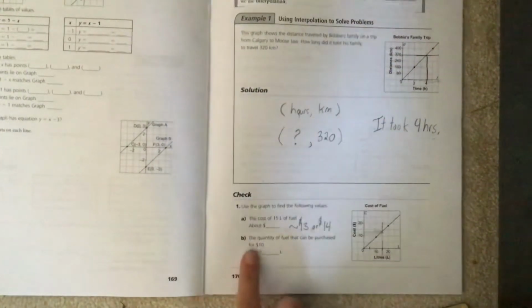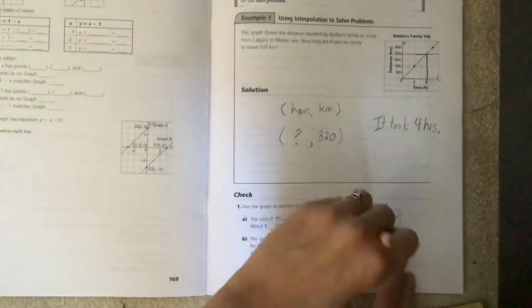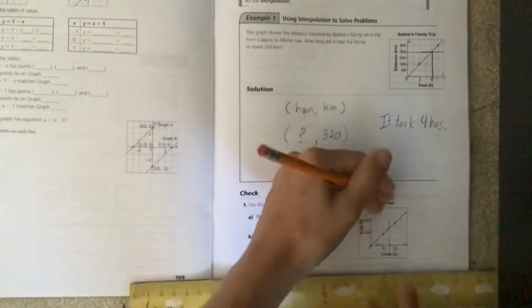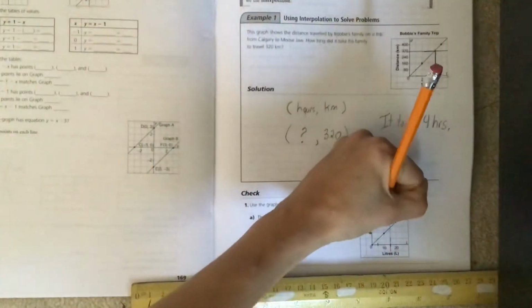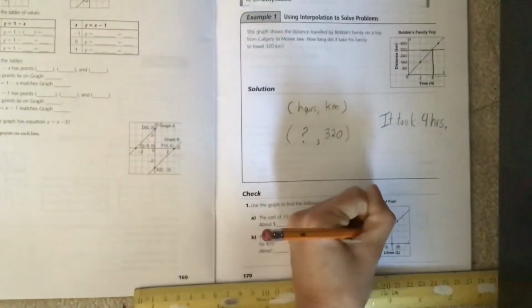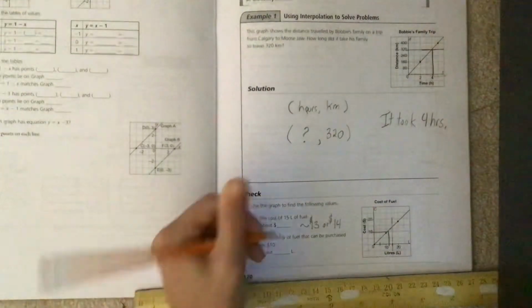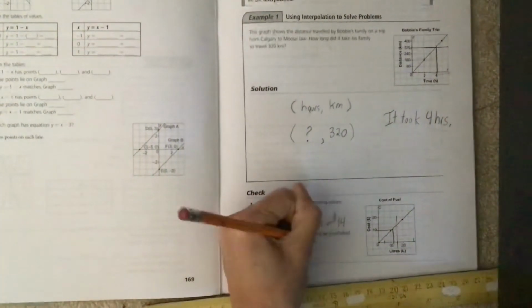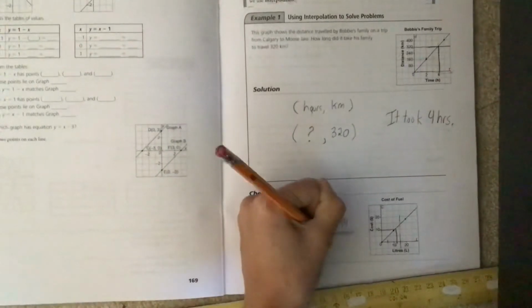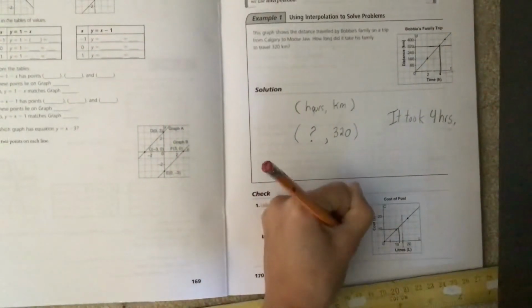So next, the quantity of fuel that can be purchased for $10. They give us the $10, so now we're going across at the 10 mark here. If you go across at the 10 with your ruler, you hit just beyond this point here. So I would think that would be approximately 11 liters, or 12 liters looks good.